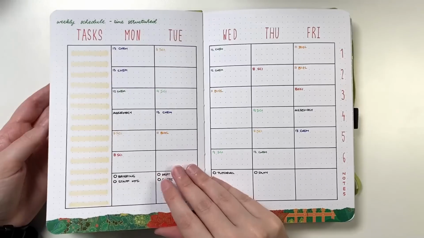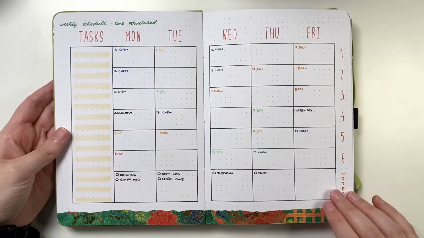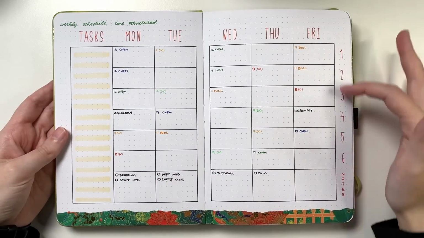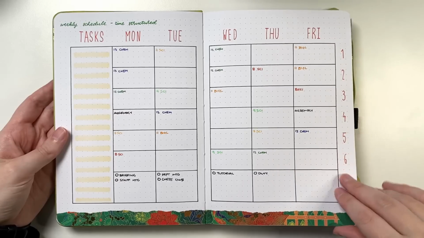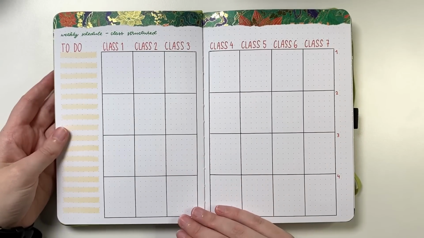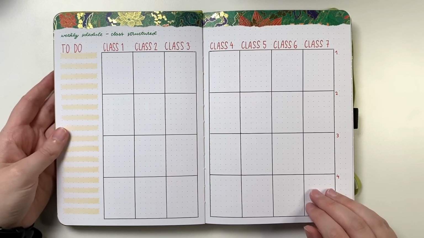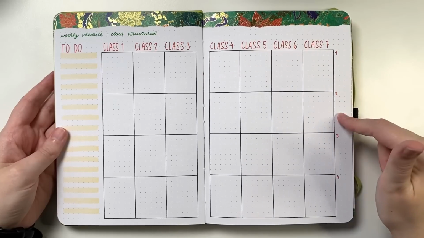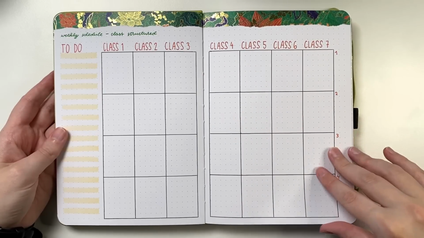But flipping over, we had a weekly schedule that had a time structured kind of layout. So it had the school day structure on the side with the periods and then space for notes and tasks for the week. And we had a different weekly schedule structure, which was class structured. So for these classes, the first time you see them in the week, you're going to do this. The second time you see them, you're going to do that, so on and so forth.